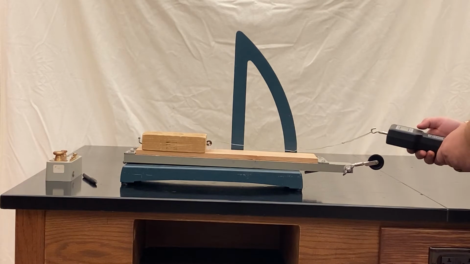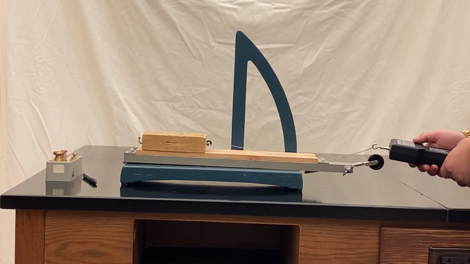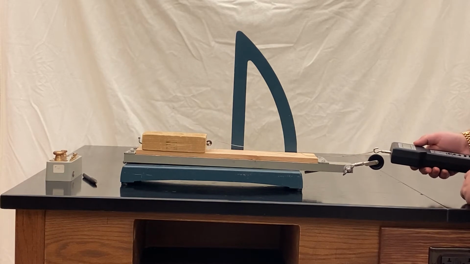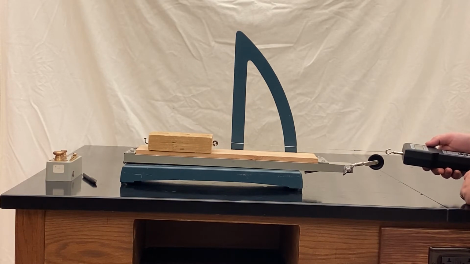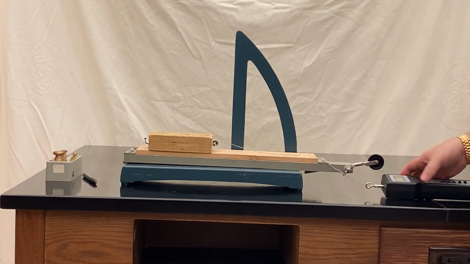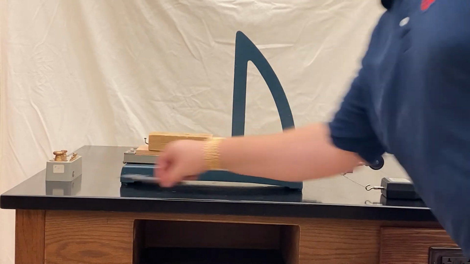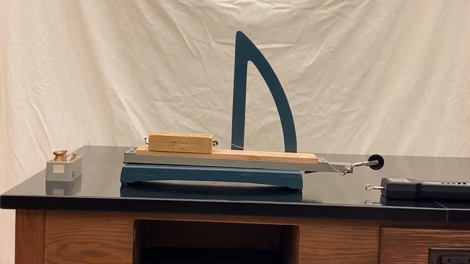I'm going to try this again. And the second it starts to move, I'll stop. This is going to give me a reading. That's the maximum value the friction ever hit, and so that value should be right when I overcame static friction.